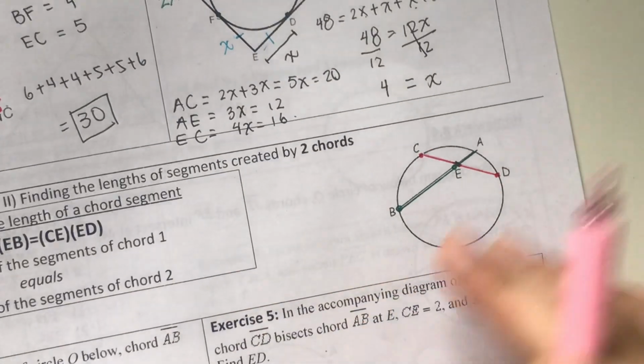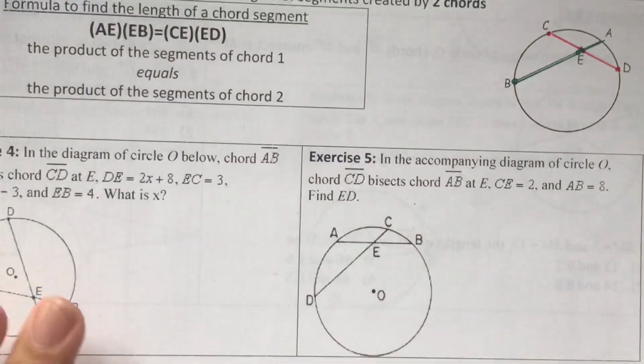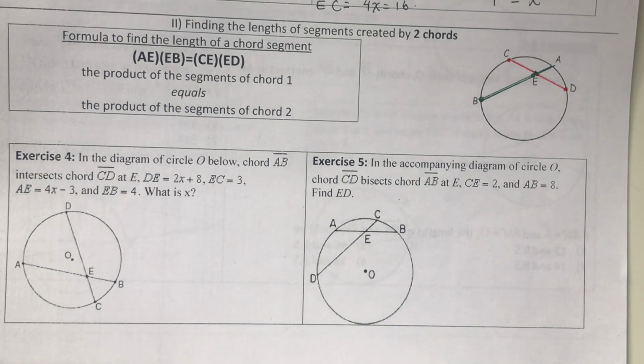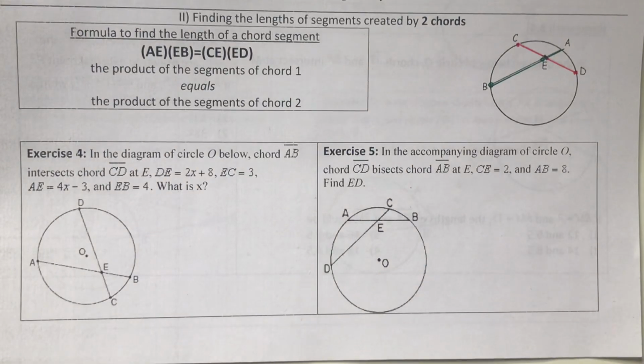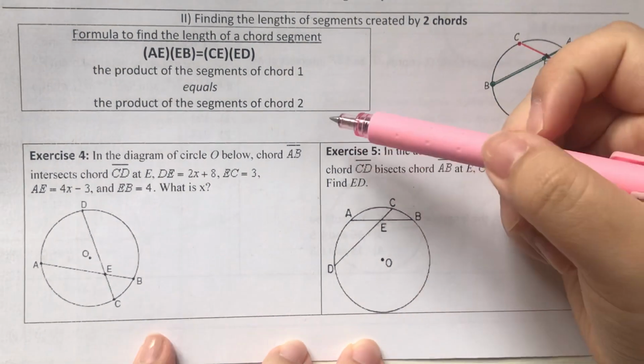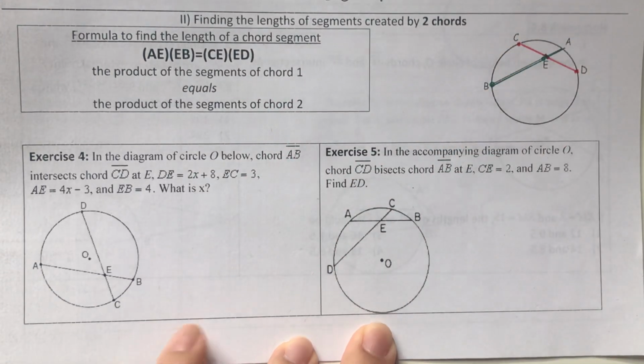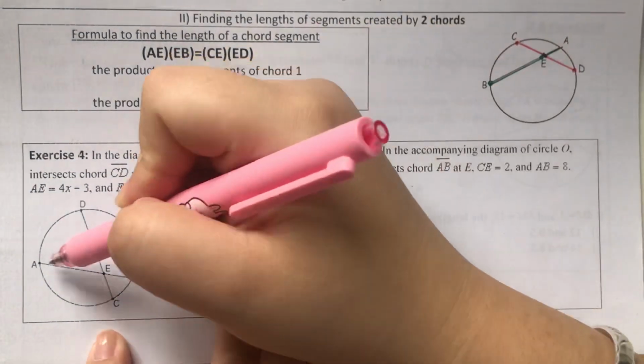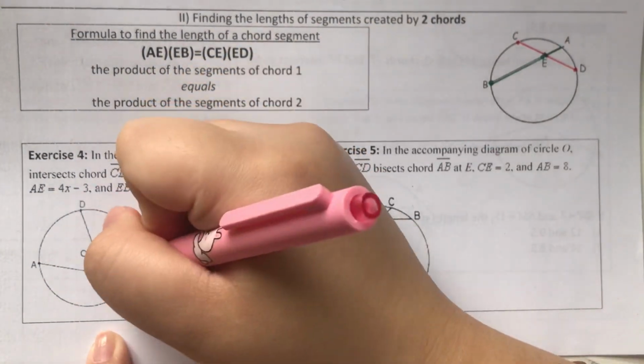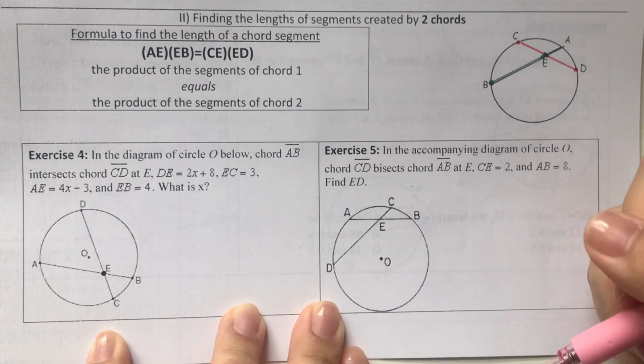So I'm going to zoom out and let's try one of the problems to see how this really works. It says exercise 4 over here, but it's actually exercise 1 for you. In the diagram below, chord AB intersects chord CD, so AB and CD intersect at point E, right there.